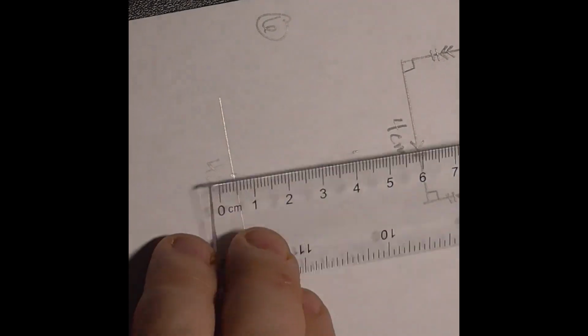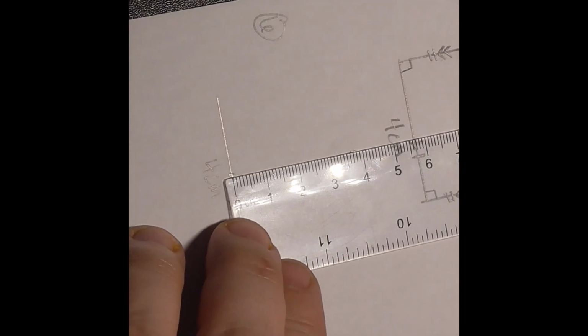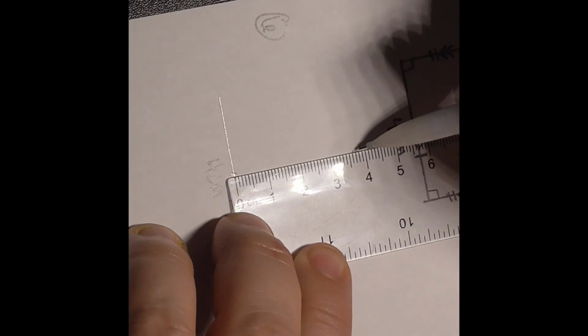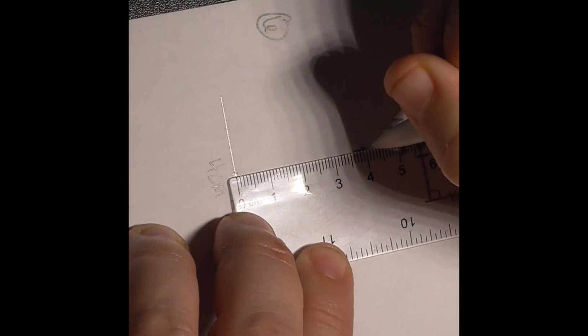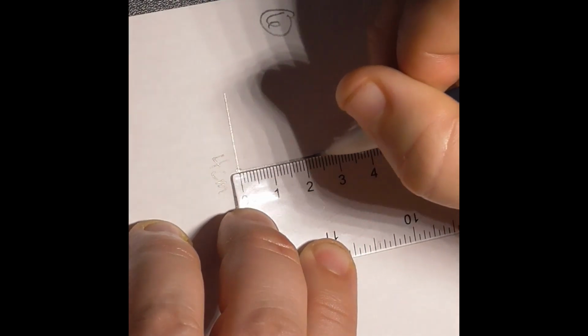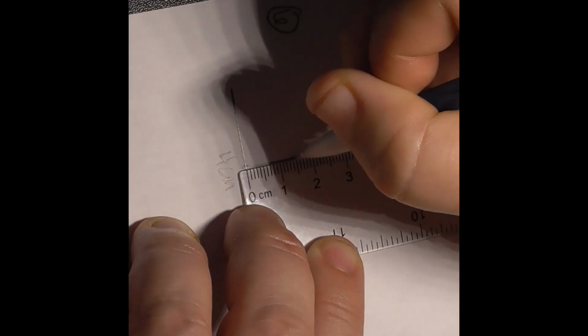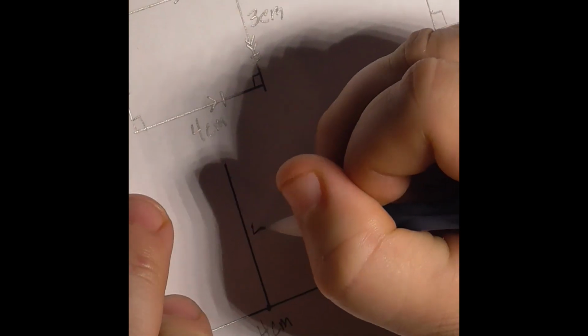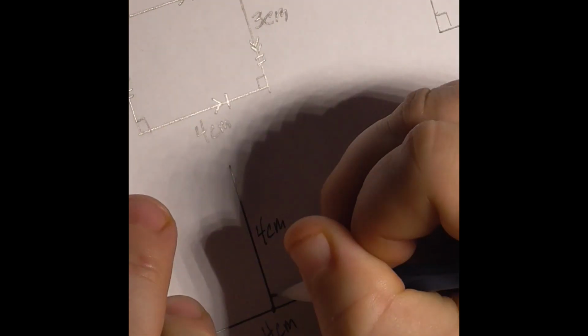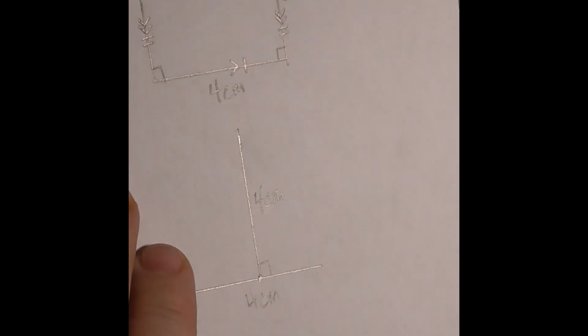So I'm going to turn my paper, put my 0 on my base, line it up with that 90-degree tick mark, and then draw a 4 centimeter height. So going from the base at 0 to the 4, that height is now 4 centimeters. And this is a 90-degree angle.